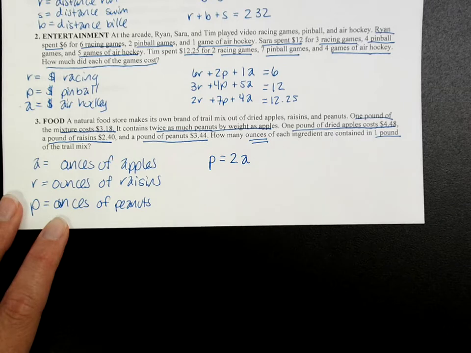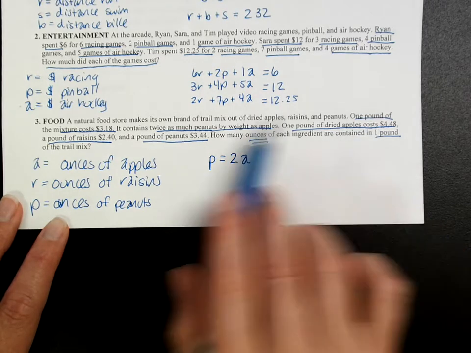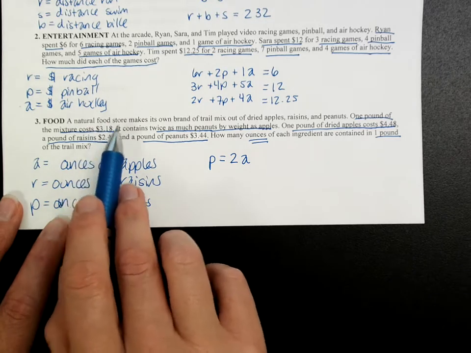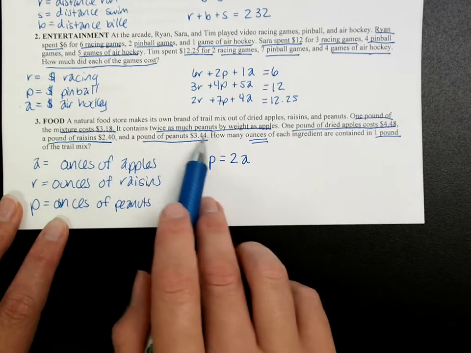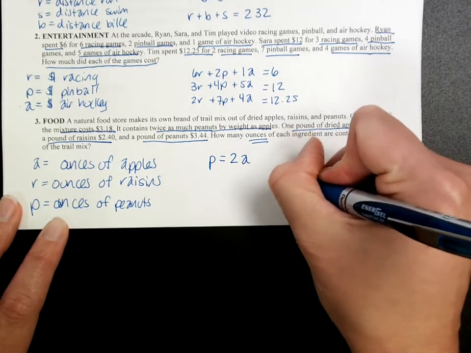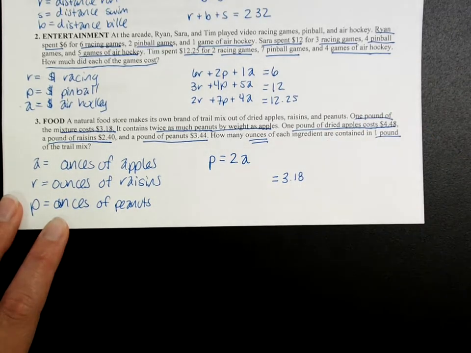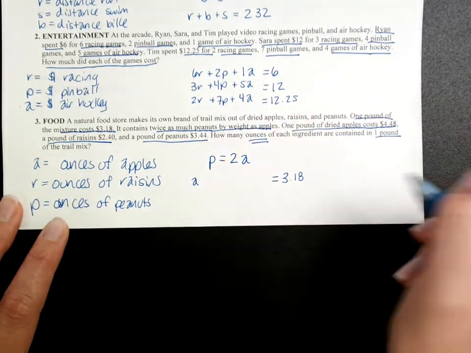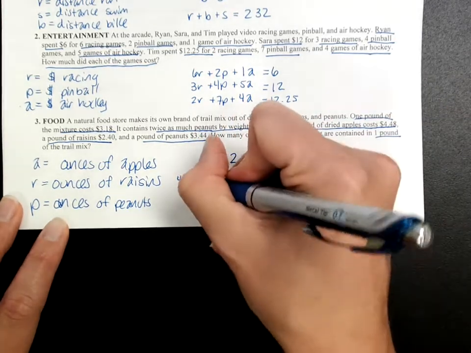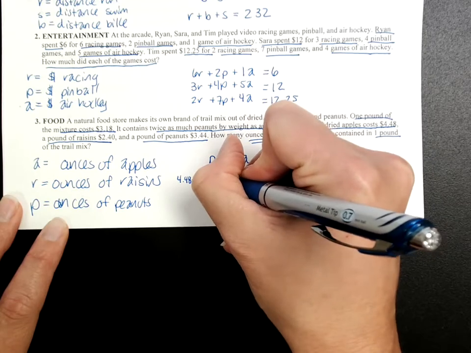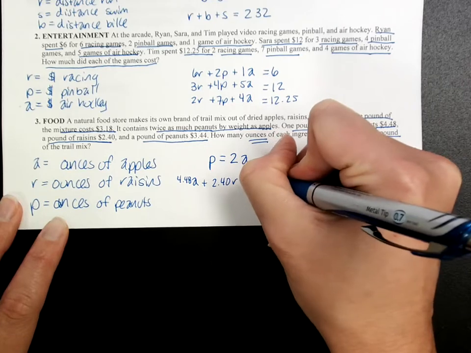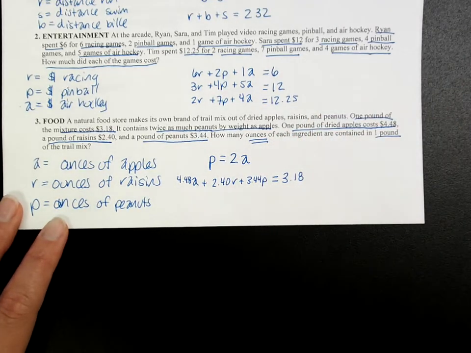The next equation we're going to use has to do with the cost. If 1 pound of the mixture costs $3.18, we're going to assume that that total price is proportional to the cost and amount of each different item. So we're going to say total cost is $3.18, and the apples are $4.48, raisins, $2.40, and peanuts, $3.44 to create our cost equation.